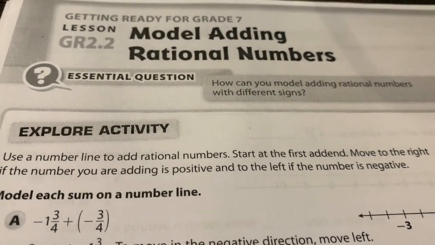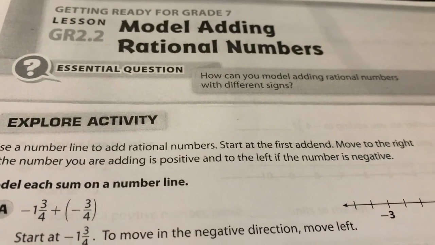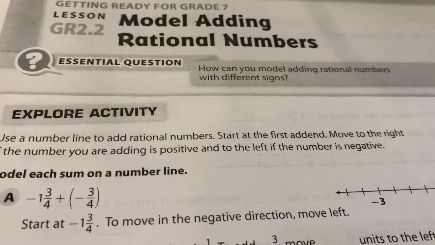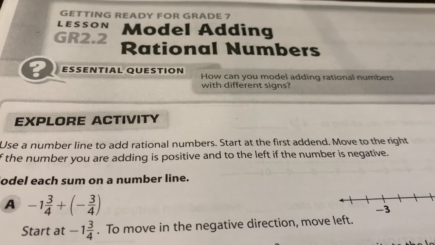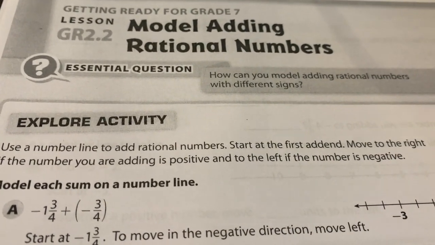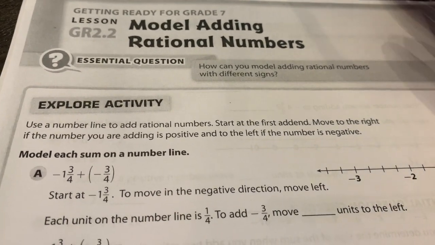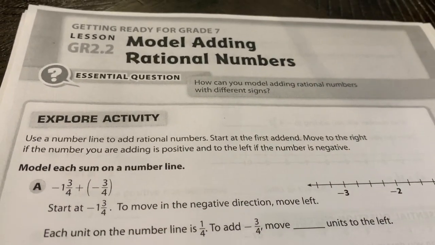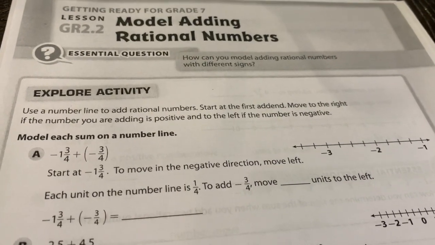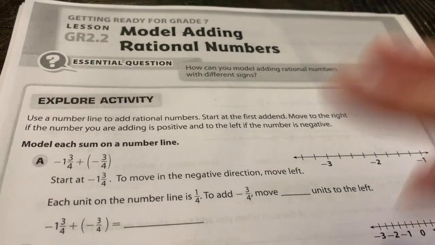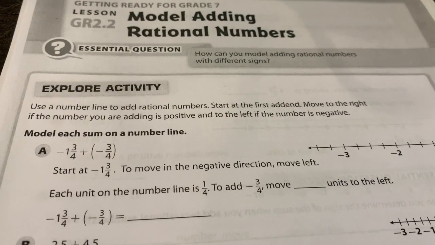Today we're moving on to 2.2, which is about modeling adding rational numbers. So in the first module, we talked about adding integers. Now we're going to move on to rational numbers. Just to refresh your memory, remember that we learned at the beginning of 6th grade that rational numbers are any numbers that can be written as a fraction.